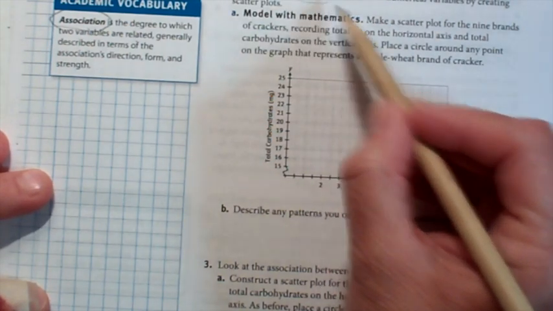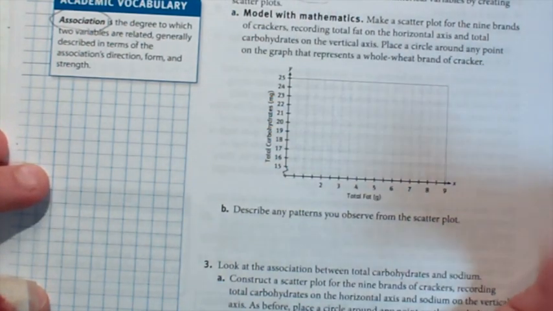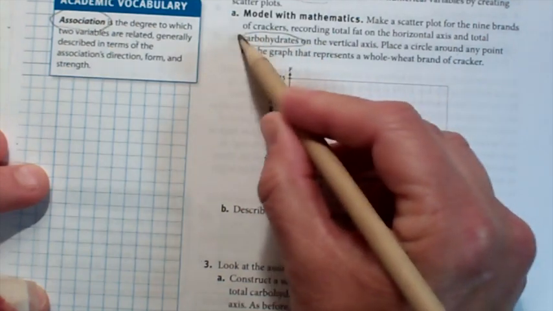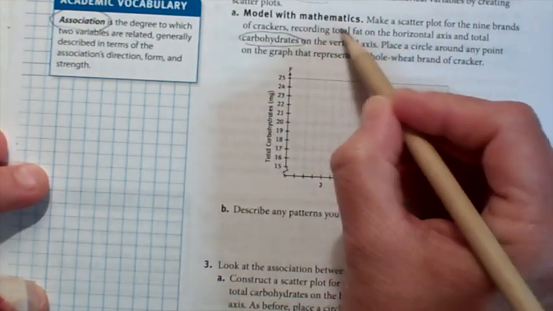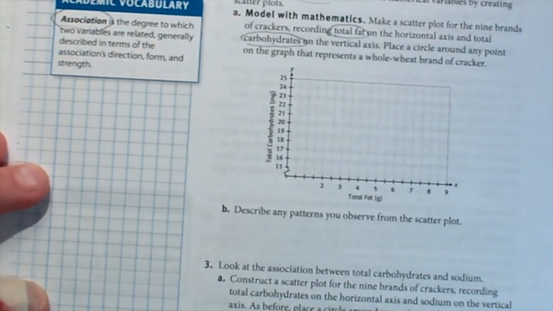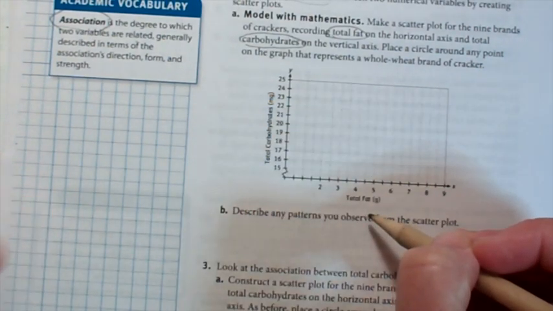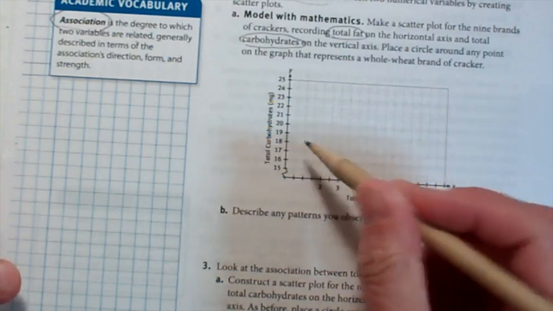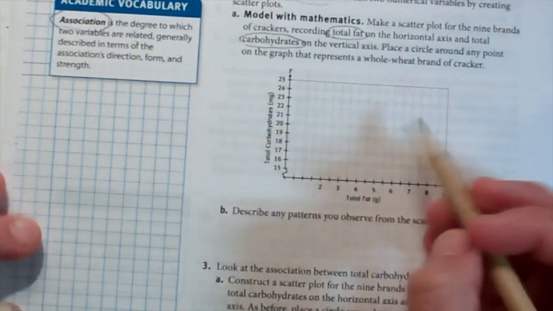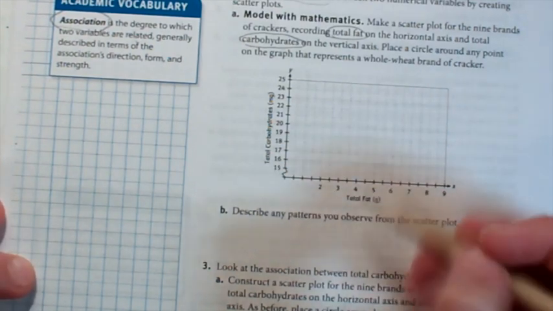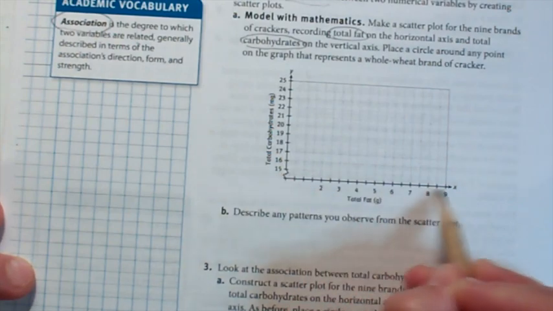All right, so our scatter plot is going to be total fat versus carbohydrates. So on the x-axis, we're going to plot total fat, and on the y-axis, we're going to plot carbohydrates. That's just a random placement. I don't know that fat causes carbohydrates.